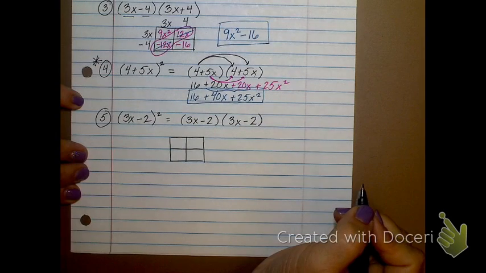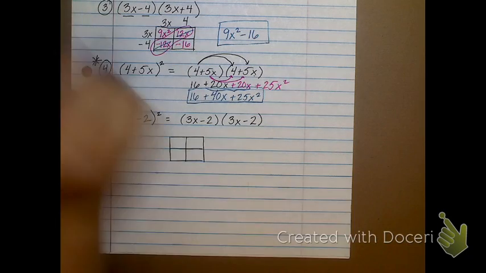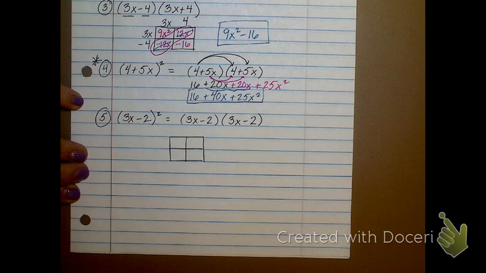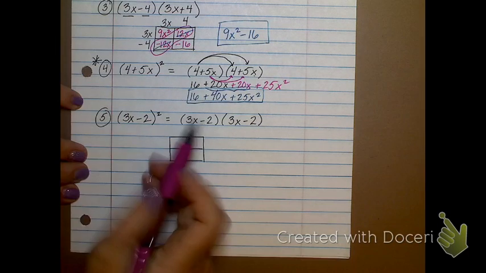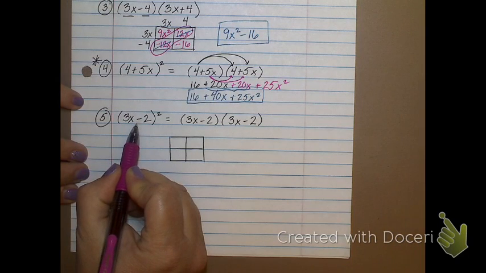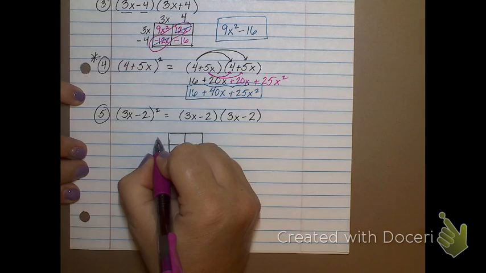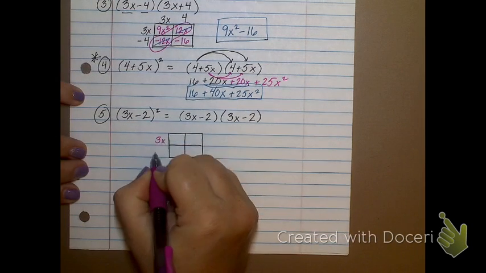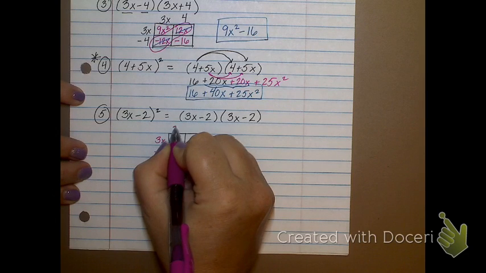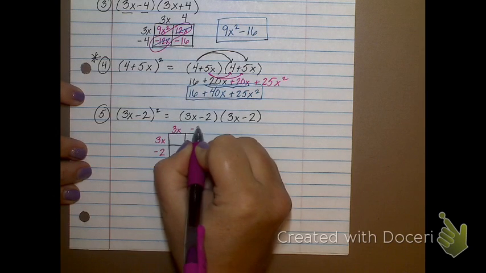So far, so good? How I wrote it twice. Remember, we cannot distribute that exponent. Why? Because there's subtraction. As soon as there's a plus or minus in there, we have to write it twice. So I have 3x minus 2 and 3x minus 2.